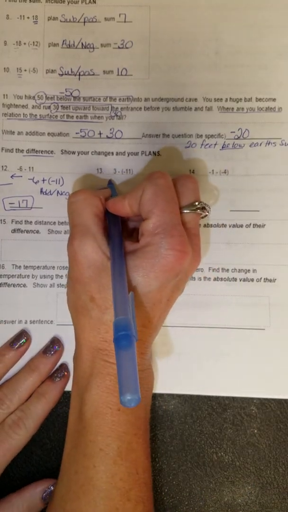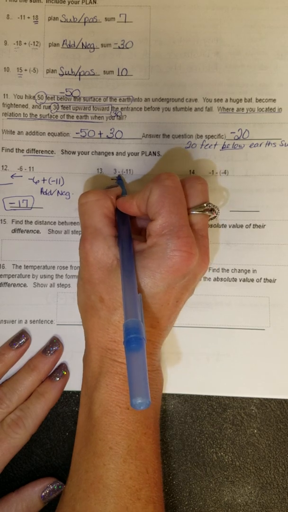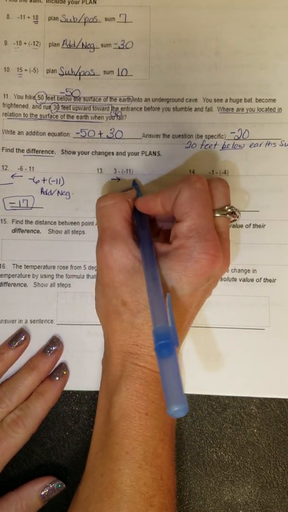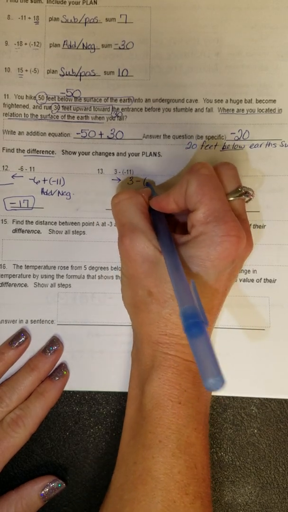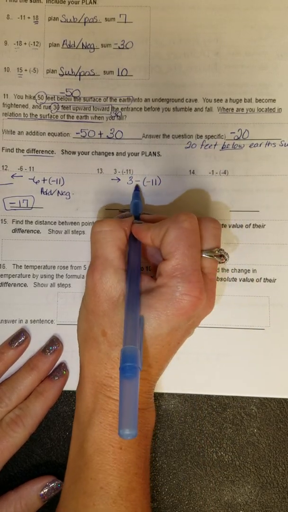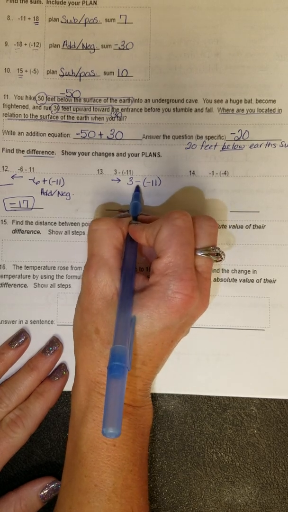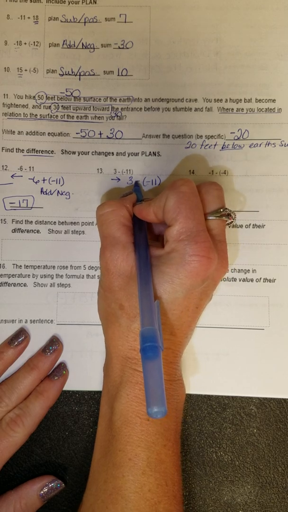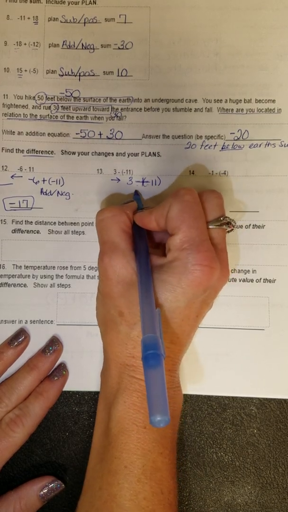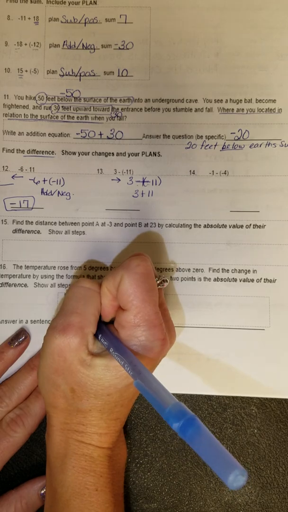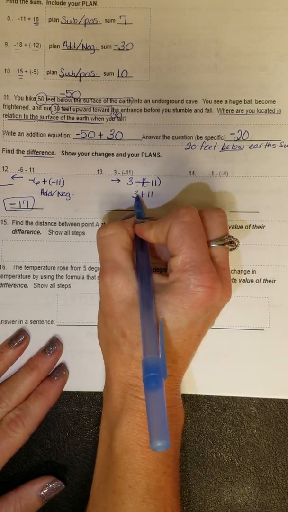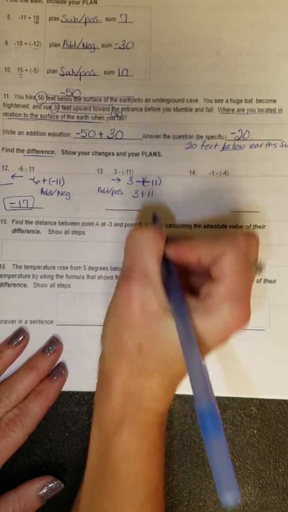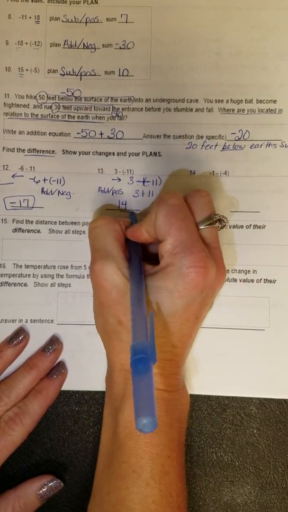Okay, over here, I went over 3. I know how to subtract 11, but I don't know how to subtract a negative 11. So one thing that I like to do is when it looks like this is take away the negative. So if we're going to take away the negative, we're going to make it positive, right? So now we just have 3 plus 11. So they're both positive numbers. I'm going to add, and my answer is going to be positive. And 3 plus 11 is 14.